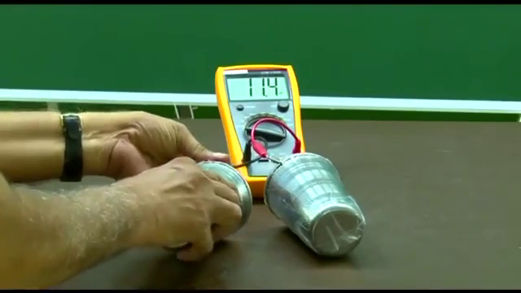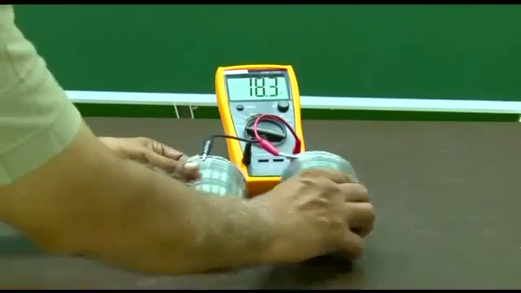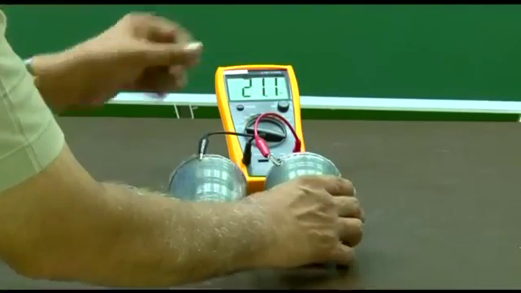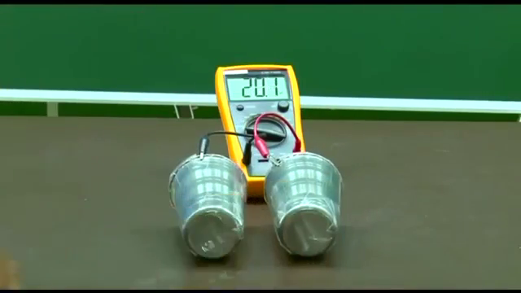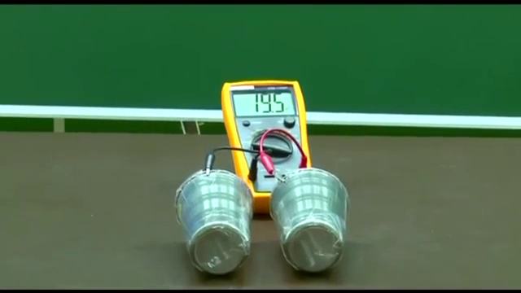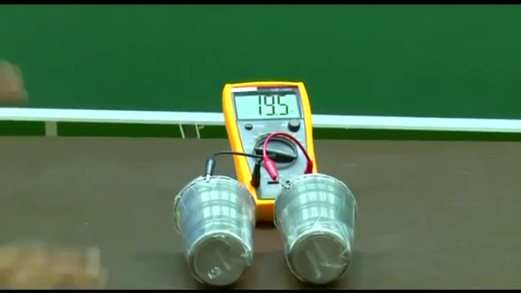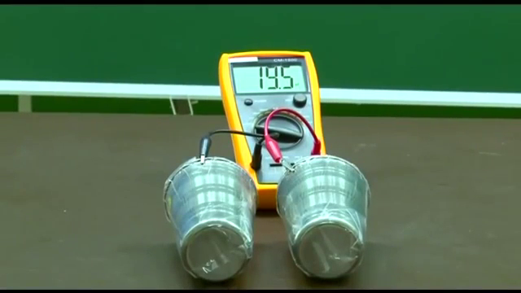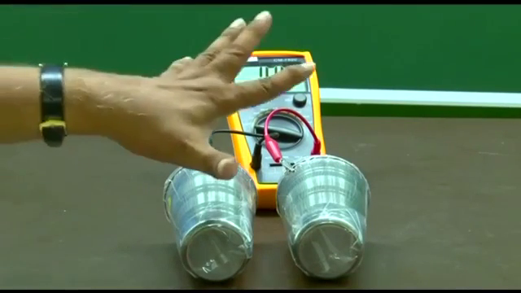So, I am just connecting it. Yes, here it is. The two conductors are placed side by side, and the capacitance is being measured. It is 19.4 picofarads, 19.5. So, around 19.4, 19.5 picofarad is the capacitance of this capacitor.